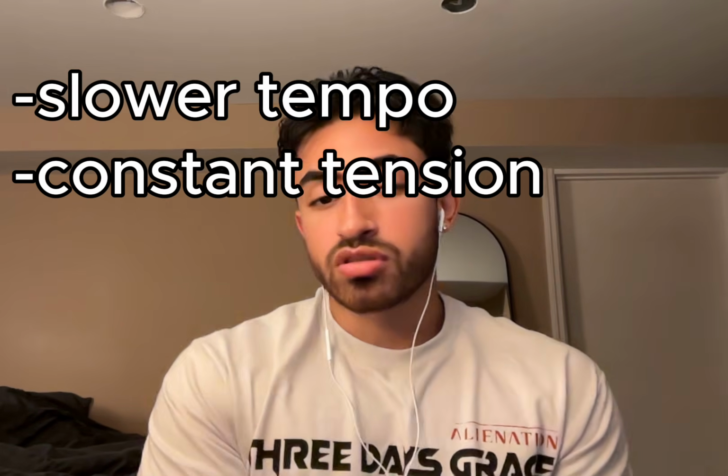Something about this type 1 muscle fiber is that they benefit from slower tempos and constant tension. So something you could incorporate is to not fully lock out on your movements, making sure you have constant tension on there, and also really controlling that eccentric movement, making sure you have a good tempo when you're going down on a movement. So if you have a bicep curl, just make sure that once you get to the peak, on the way down, you're really controlling that. That's going to be great for your type 1 muscle fibers.